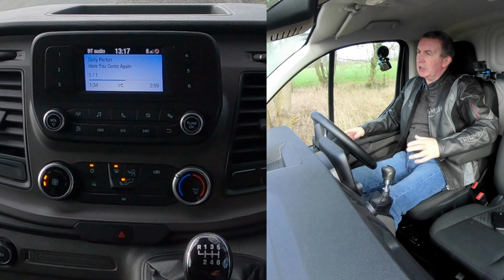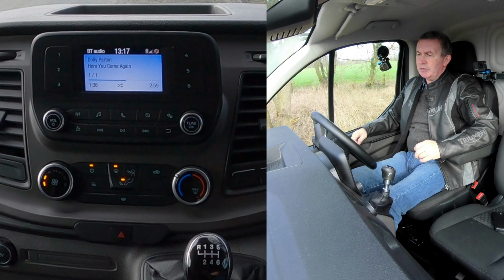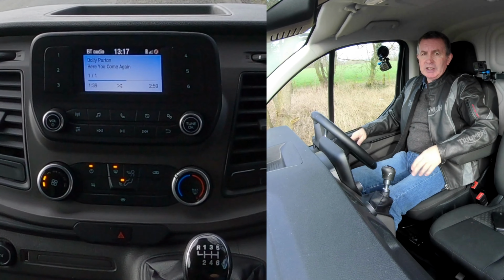Simple and easy system to use. As with everything that, to be fair, Ford do, it's always proper.